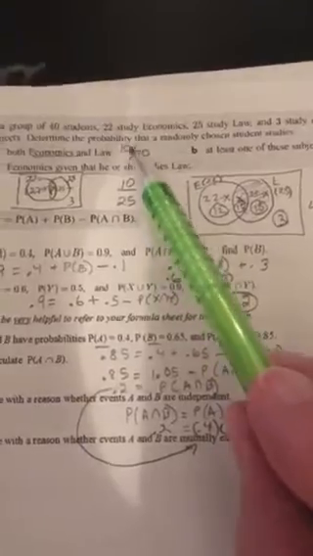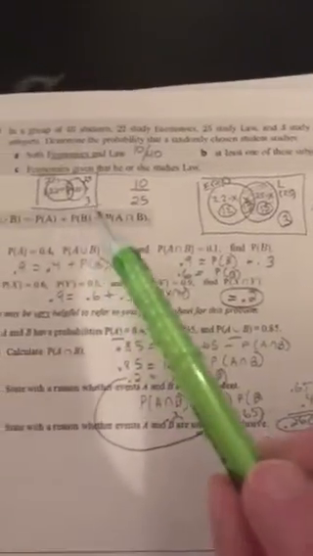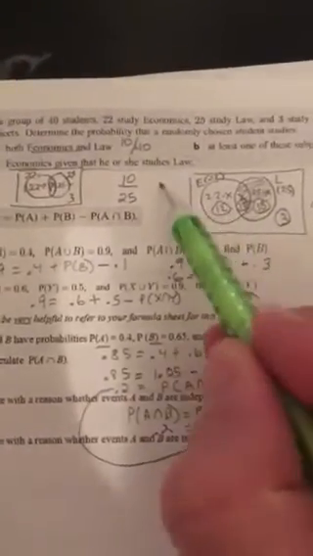So once you get the overlap, you can answer the questions. Both economics and law, 10 out of 40. At least 1, that's everything but none. And then economics given that you study law. So I colored in, when you're given that you study law, you're just talking about the law circle. Well, that adds up to 25. Economics is 10 out of those 25.